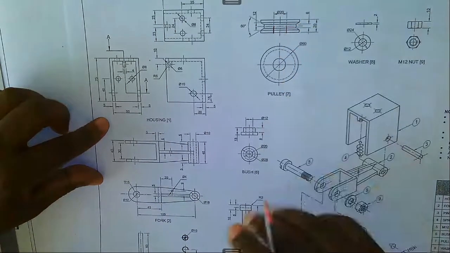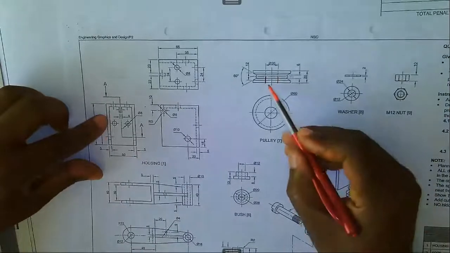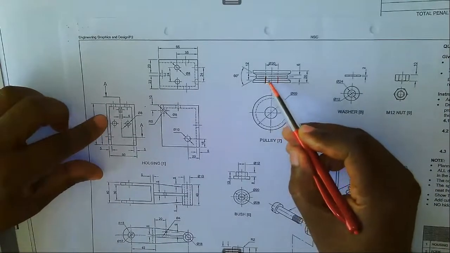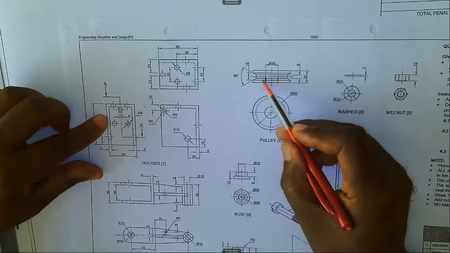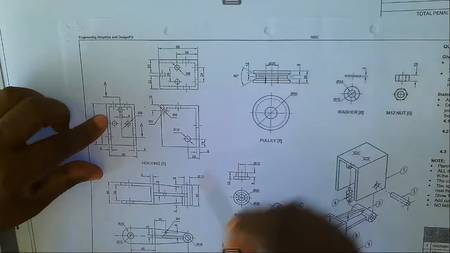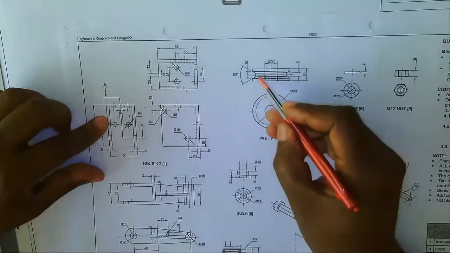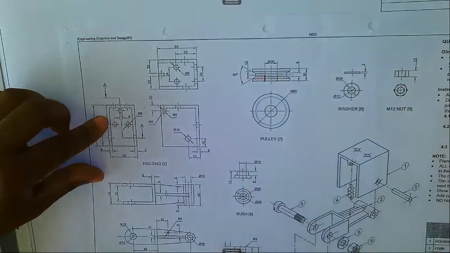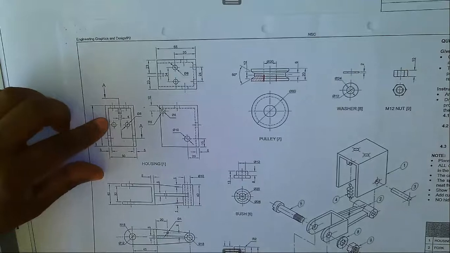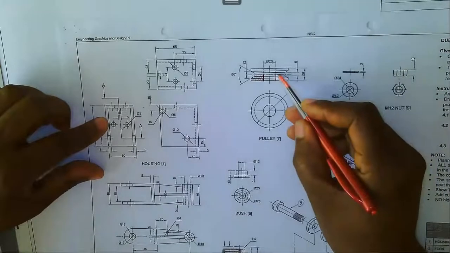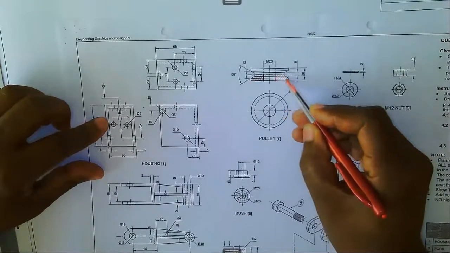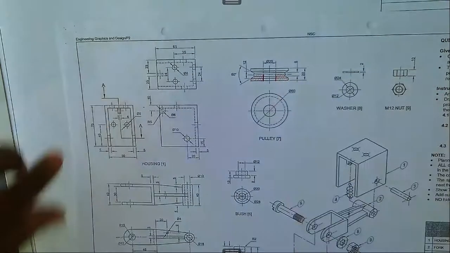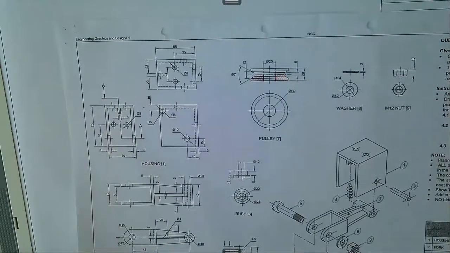It's outlined like that. The moment you outline a hidden detail, it would render this line to be thrown away. What it means is that this whole part here, when we are looking at the section of the pulley, would be shown in section like that. It's important that you know exactly what you are supposed to do before you do that.